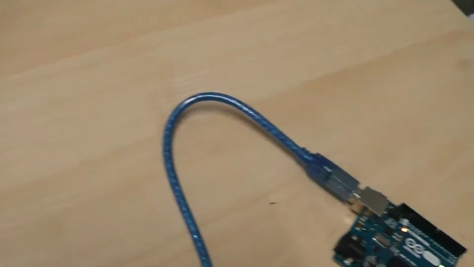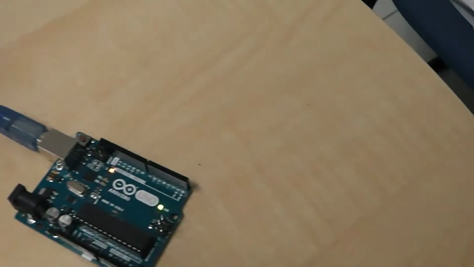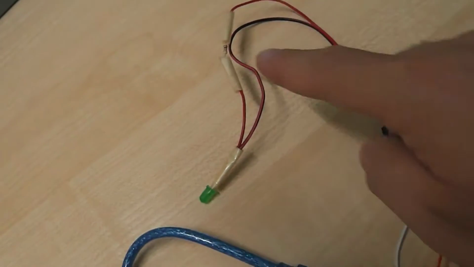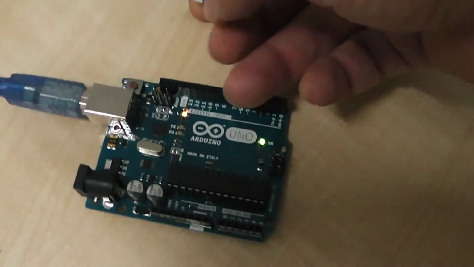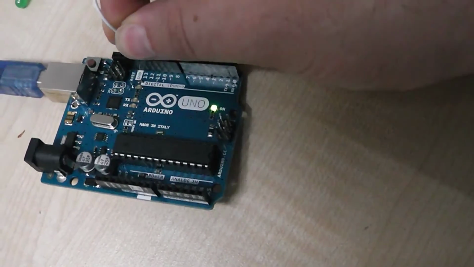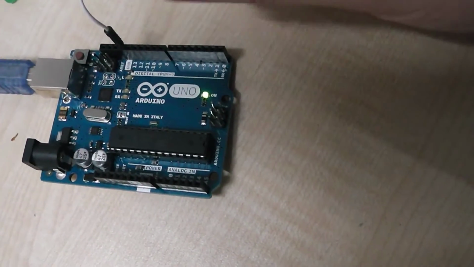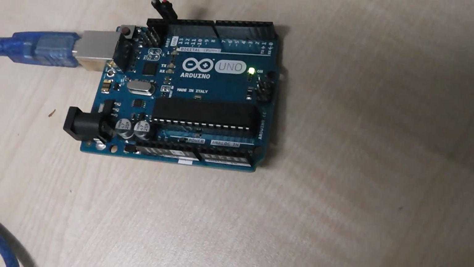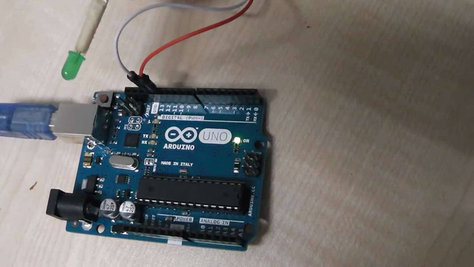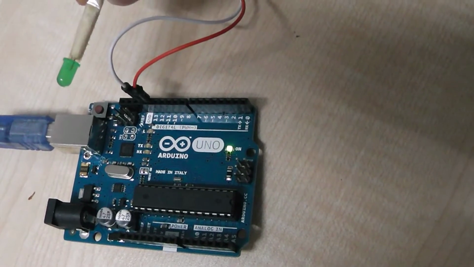Of course, we can connect an LED. I use this LED, which is connected to a resistor. This goes to the ground, and this to pin 13. So the LED starts blinking.